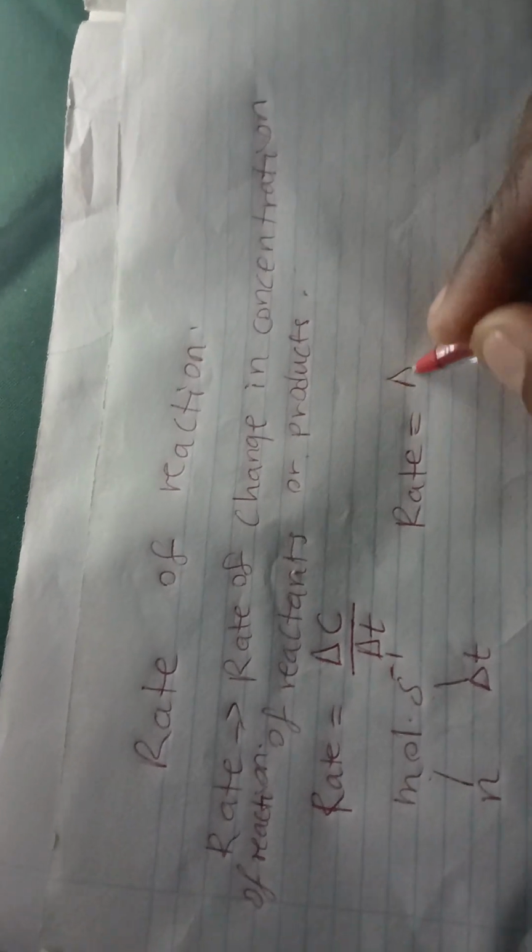But you need to remember that rate has different units. The units of rate are not the same. Sometimes you calculate your rate in mole per second, where one part represents the number of moles and the other represents time. The negative sign just shows that we divide by time. So if you calculate rate in mole per second, rate is equal to change in number of moles divided by change in time.